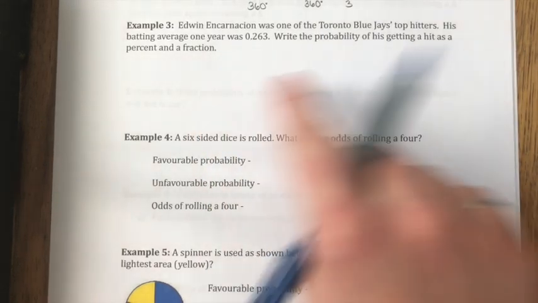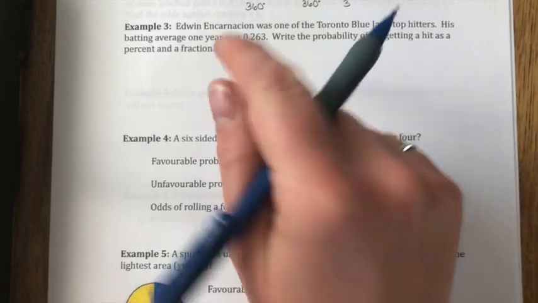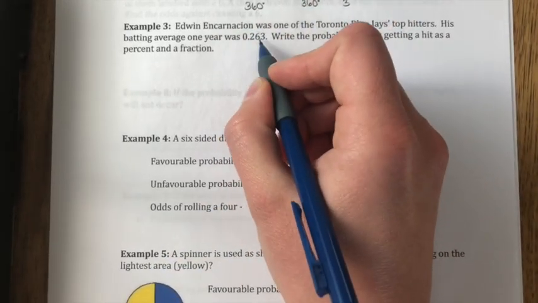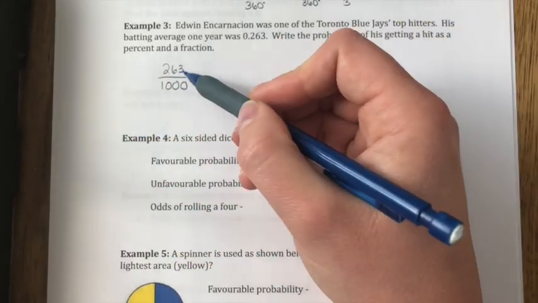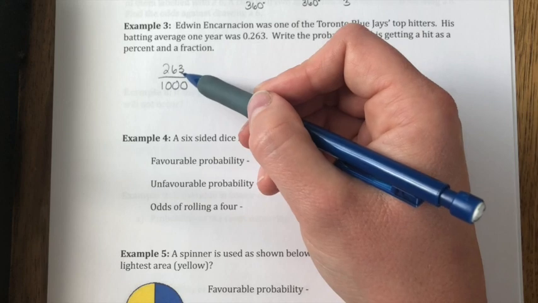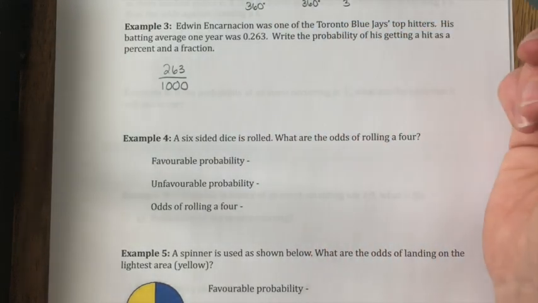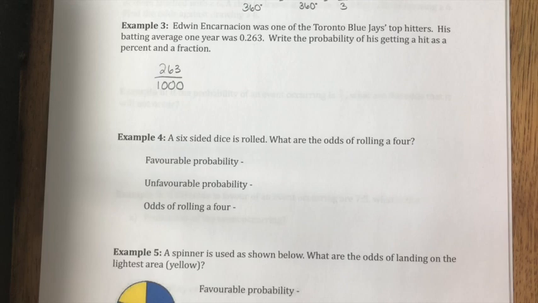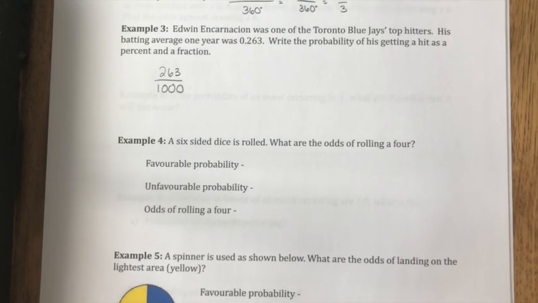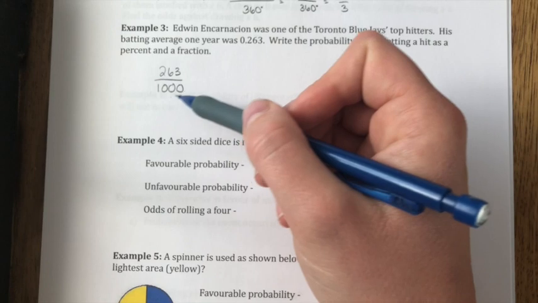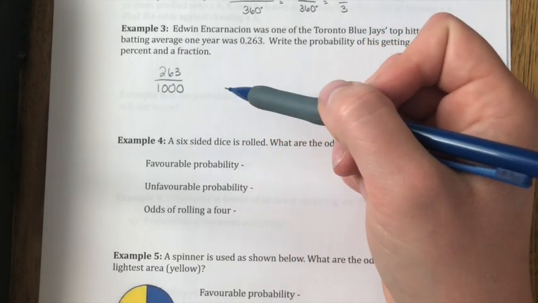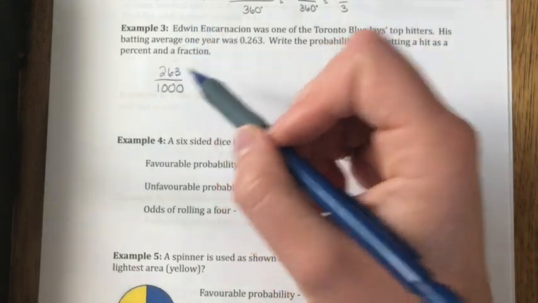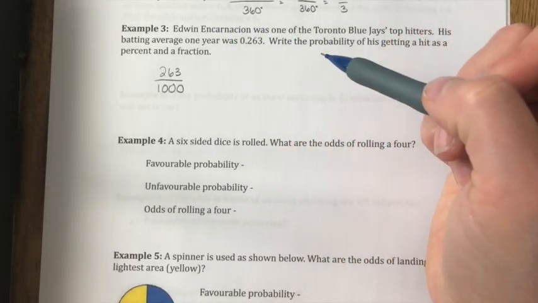we can write it, I think it's easier to interpret as a percent or a fraction. So if we take this decimal and we turn it into a fraction, that's 263 over 1,000. So that means out of every 1,000 at-bats, 263 times he gets a hit where he gets on base. That's important, right? You got to get on base for it to count. Otherwise, you're out, okay? So we want to check if we can reduce that fraction. Remember, your calculator can help you do that. Type that in, hit math, fraction, make sure it doesn't, or math, and then at the top, you just math, enter, I think.